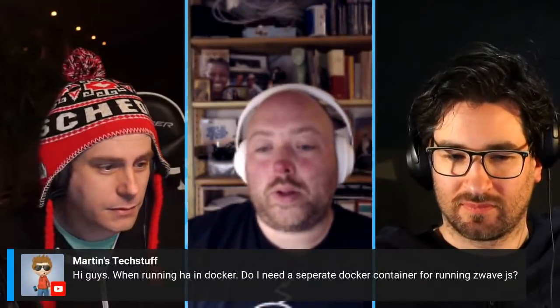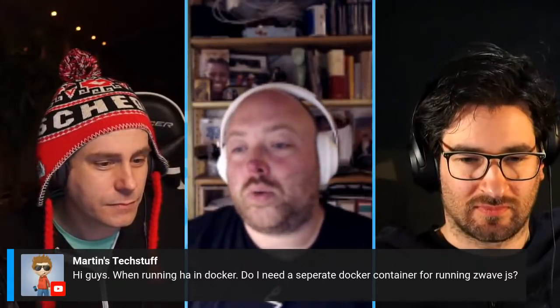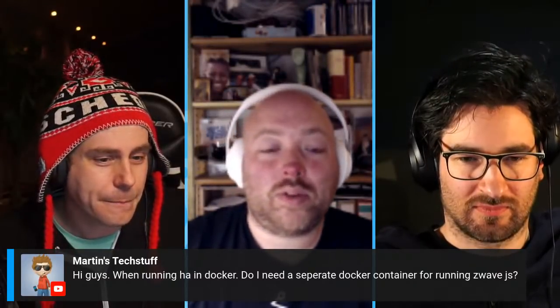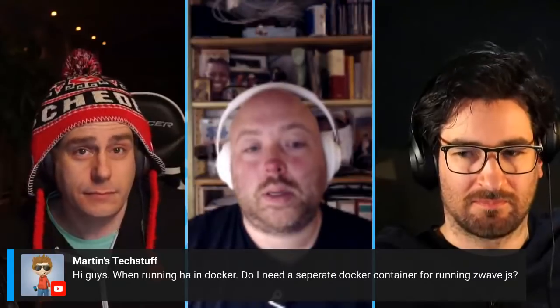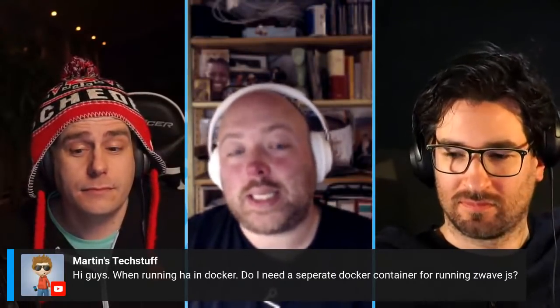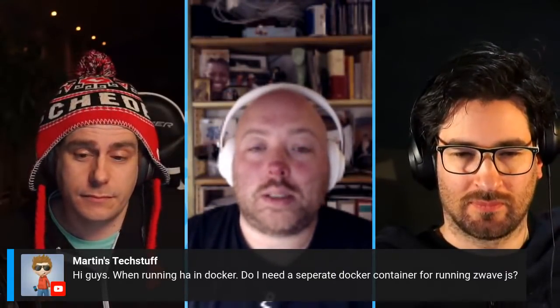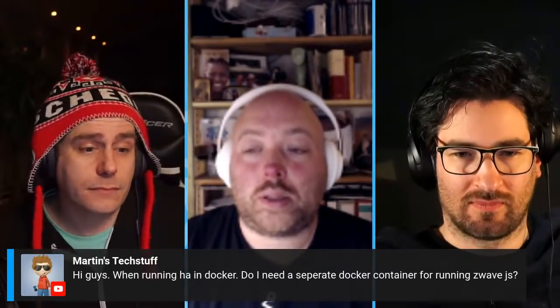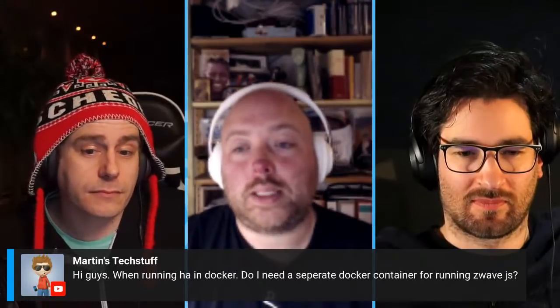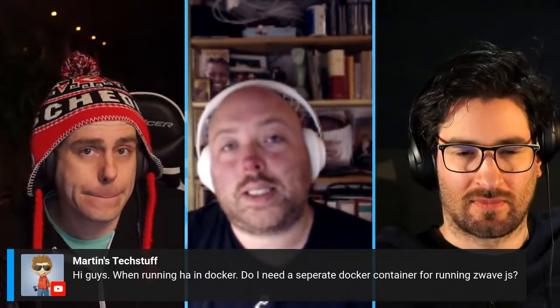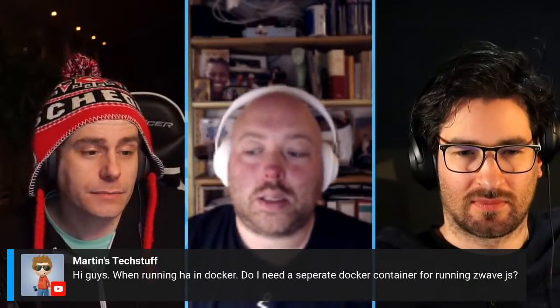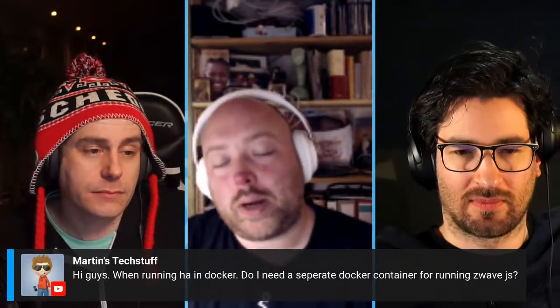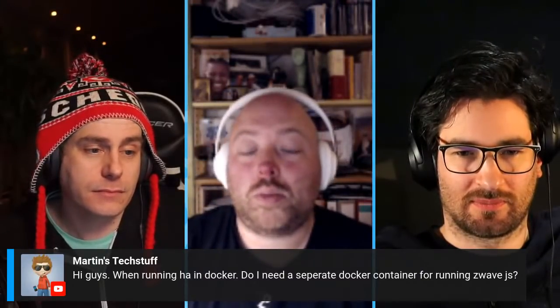What else? This one: when running Home Assistant in Docker, do I need a separate Docker container for running ZWaveJS? Yes. Because ZWaveJS is a JavaScript application and Home Assistant is a Python application. The best way to do it is to look for the ZWaveJS to MQTT Docker image, where you don't have to enable the MQTT part. You can just enable the server part that Home Assistant needs.